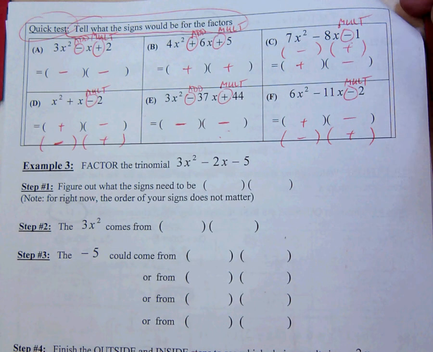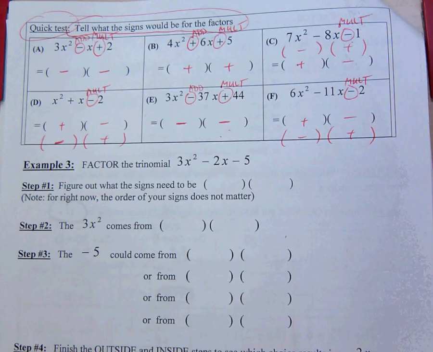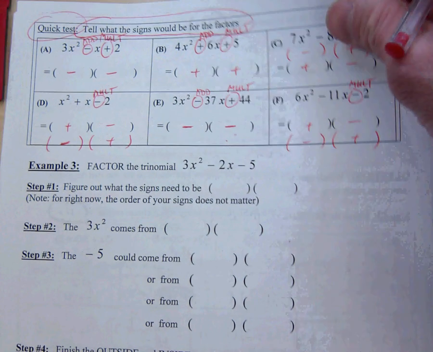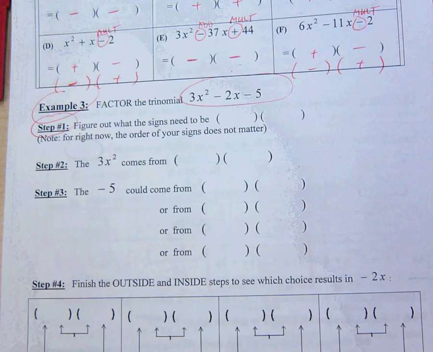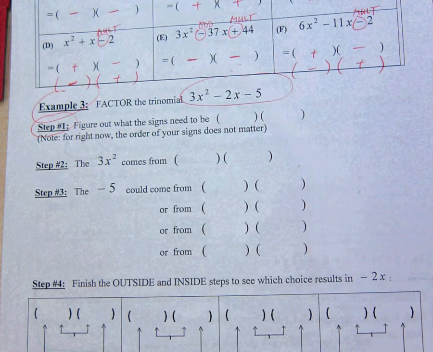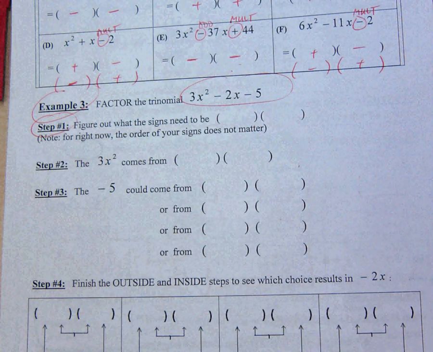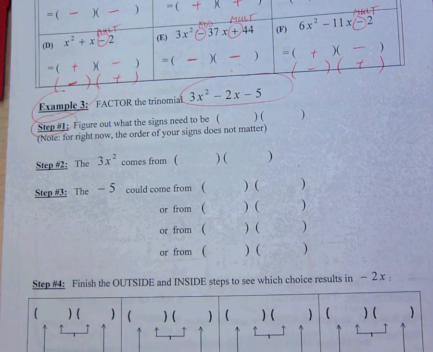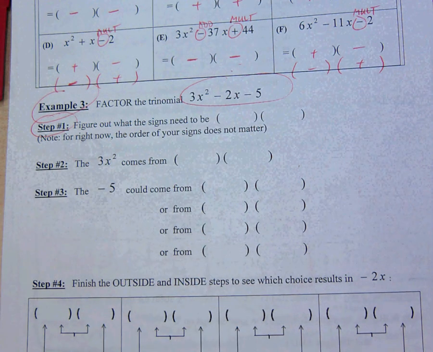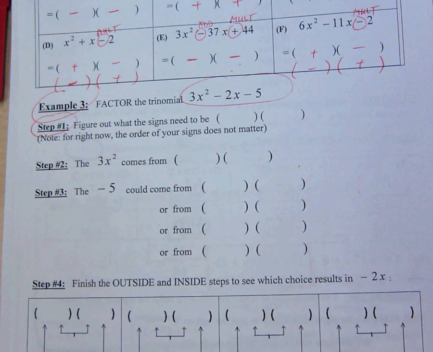All right, so let's take all this together. Are you ready? All right, step 1 in example 3. I want to factor this trinomial. I want everybody to do step 1. Figure out what the signs are going to be. Don't go any further than that. Do step 1.